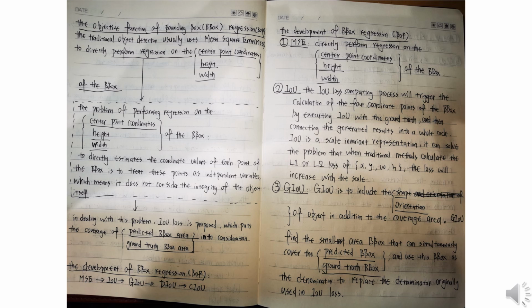The objective function of bounding box, which can be represented as bbox regression, belongs to BOF. Okay, now we will introduce something about the objective function of bounding box regression. The traditional object detector usually uses mean square error, which can be represented as MSE.